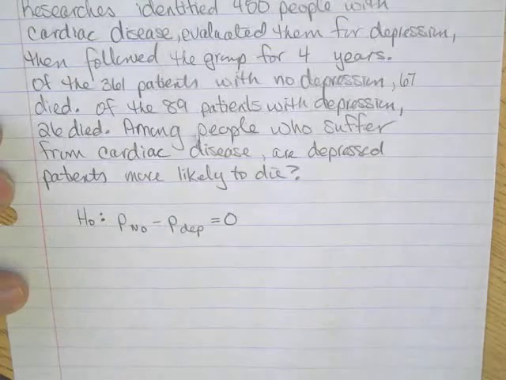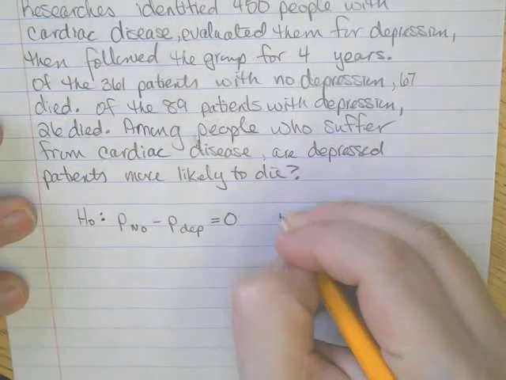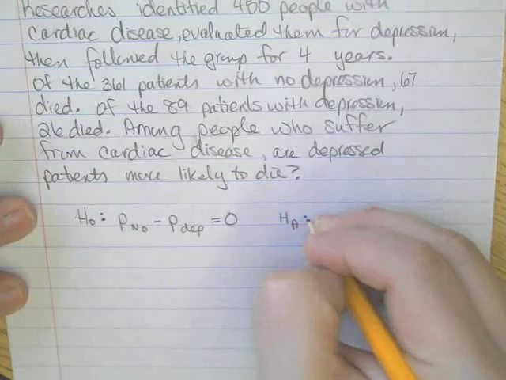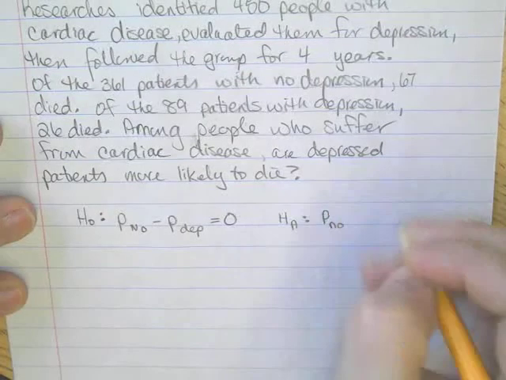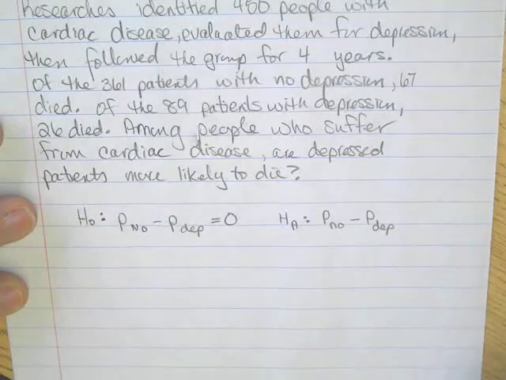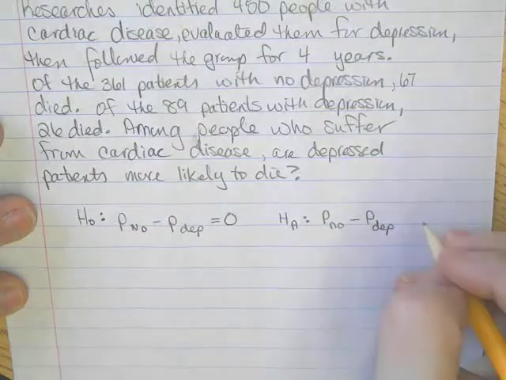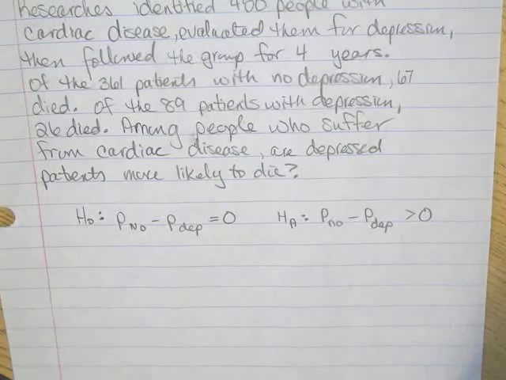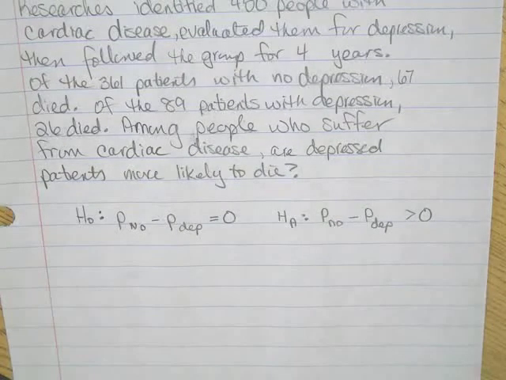So that means our alternative would be no depression minus depression. There is a difference, so it would be greater than 0. All right, because there's a difference, so there would be an issue. Okay? All right, so the next thing, we're going to check our assumptions.